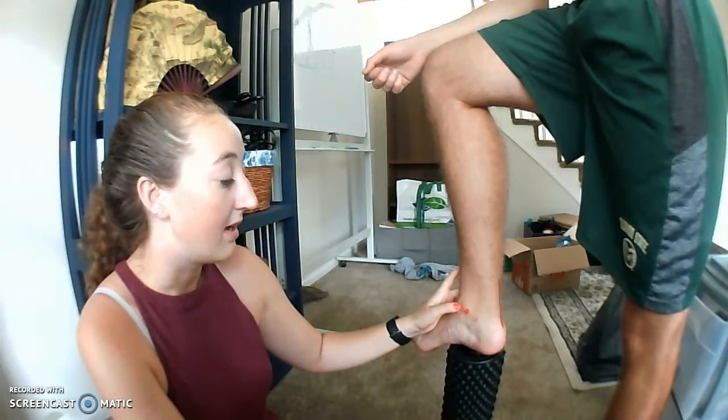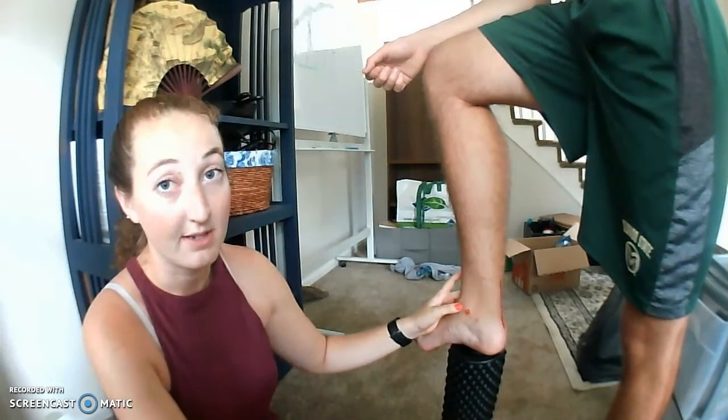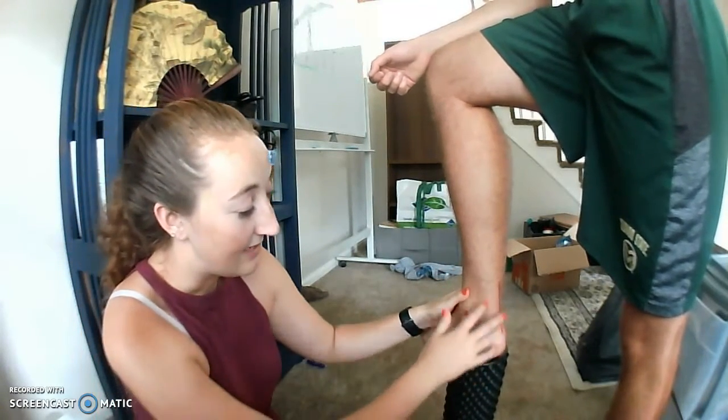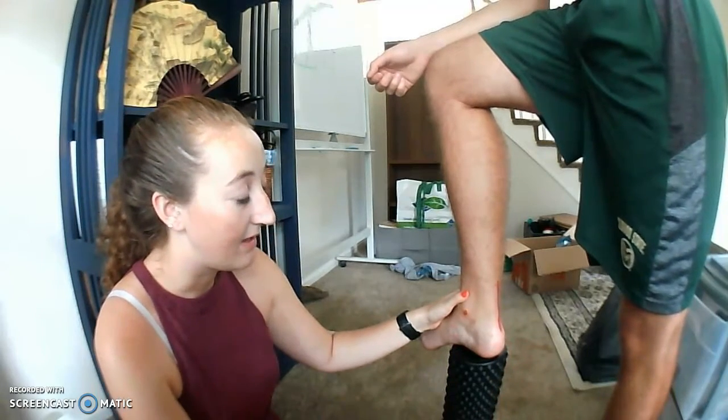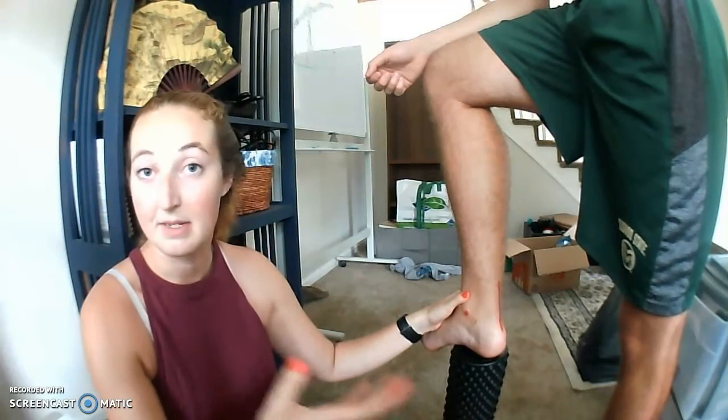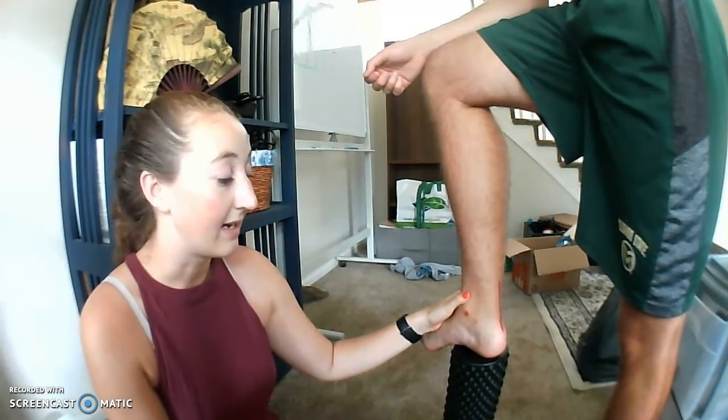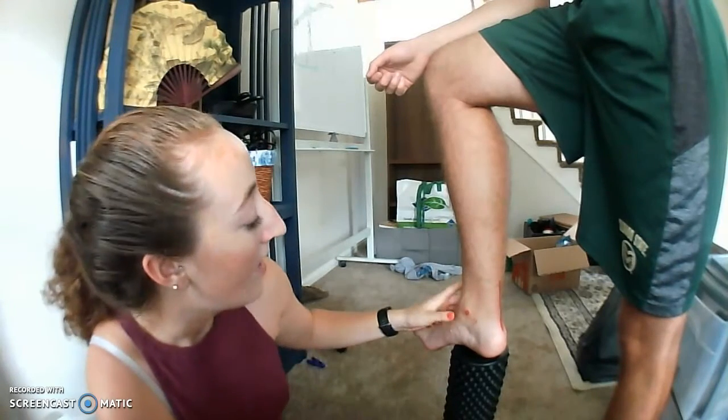This is, again, a bone, so part of the skeletal system. And the calcaneal tendon is part of the musculoskeletal system, because it obviously connects bone to muscle.